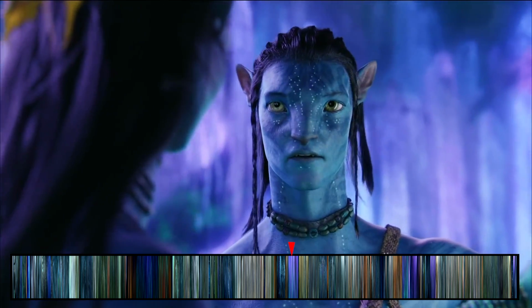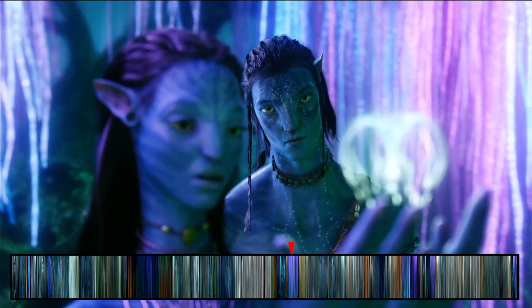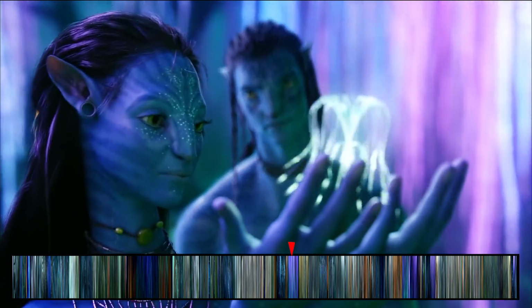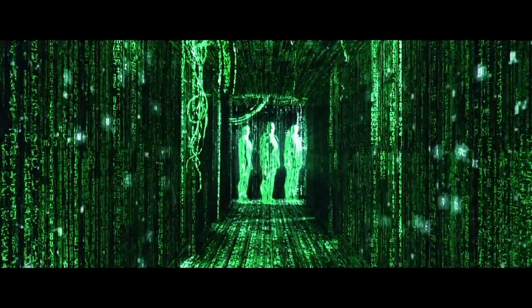These are movie barcodes. A movie barcode essentially compresses an entire movie into a single image. What you see here is every frame from the movie scaled down to 1 pixel wide and lined up in a row to create this barcode-like image. Here's a question. How well can you recognize movies based off of their color palette? Let's play a little game and find out.